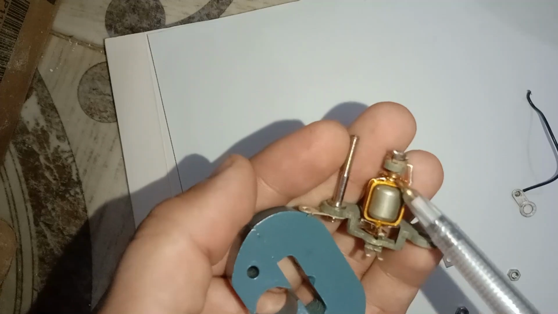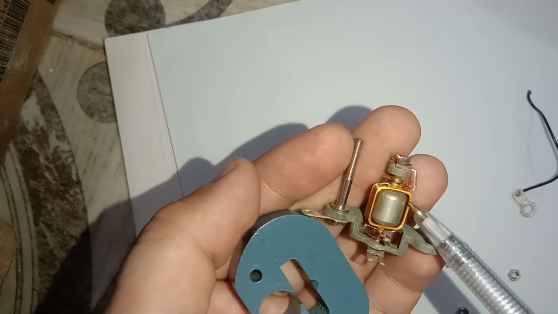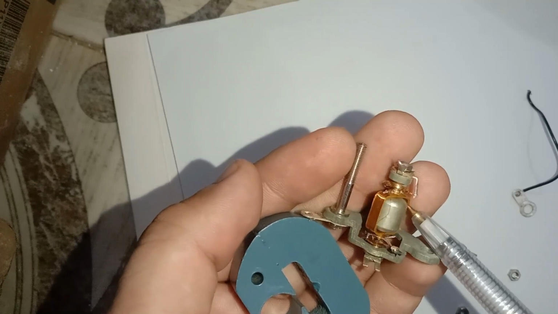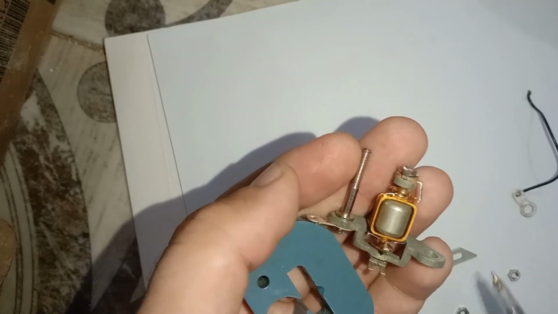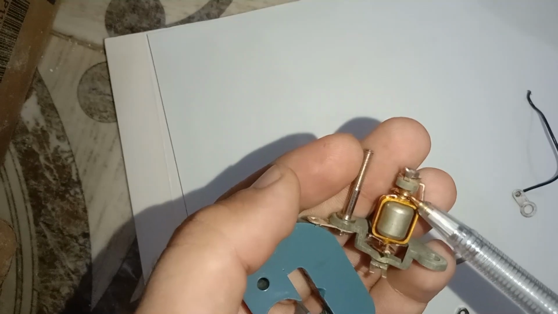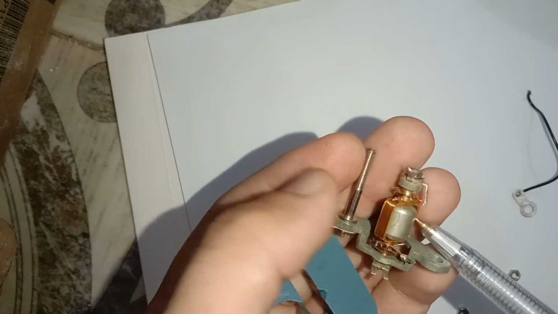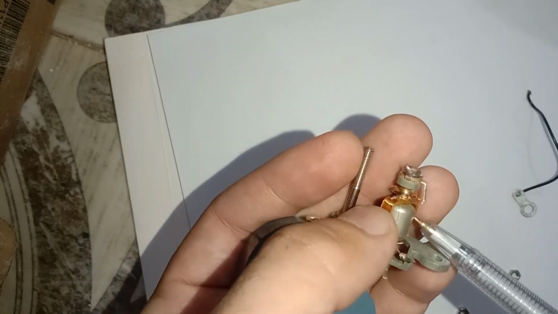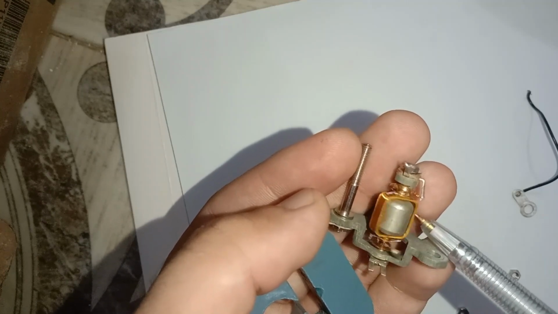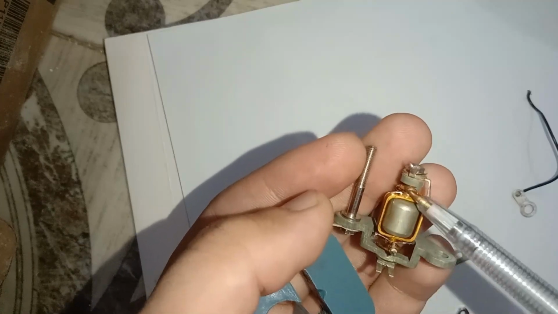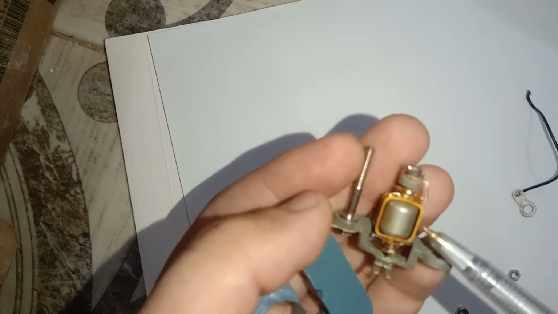Now on either side of this coil we have springs. If the coil rotates, at that time the springs will be twisted. And if we remove the external current, then the coil will move back to its original position. So these springs are used to bring the coil back to its original position.